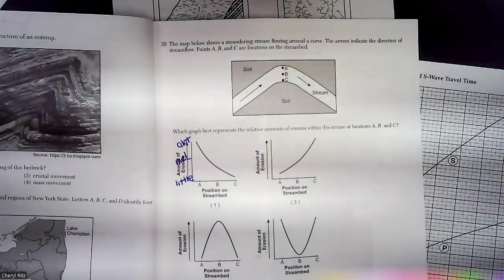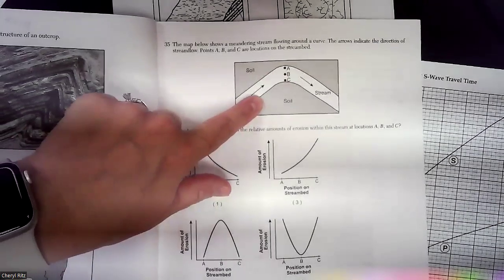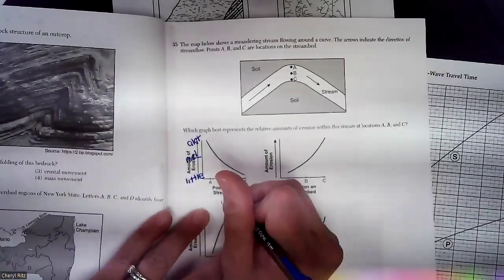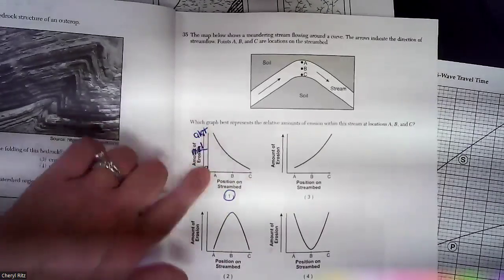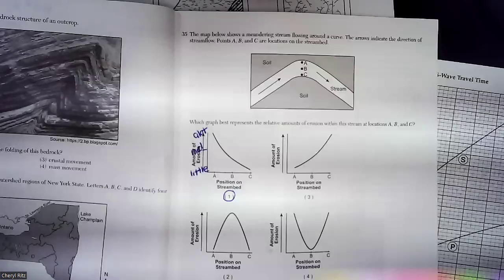Which one of these will have the most erosion? A, because that's water strong enough to. Yes, because remember, just like a water slide, when you're going down the river, the fastest location will be on the outside. So A will have the most. Which one will have the least amount of erosion? C, because that's where it's going the slowest. So which one will have the medium amount of erosion? B, that's answer 1.